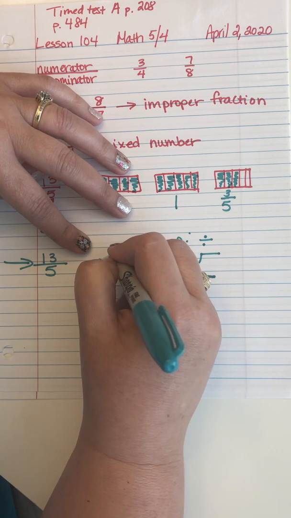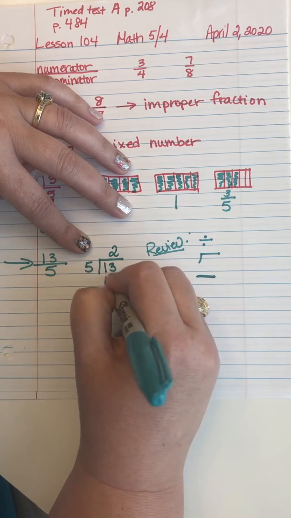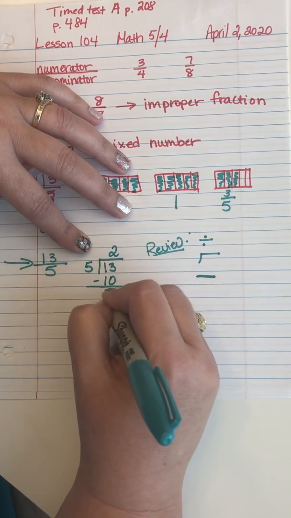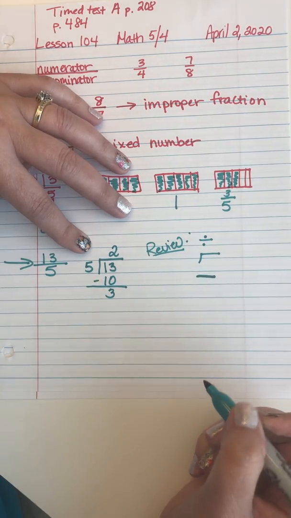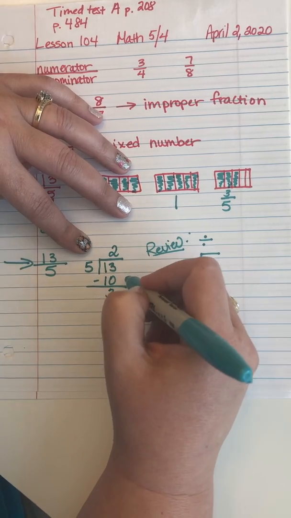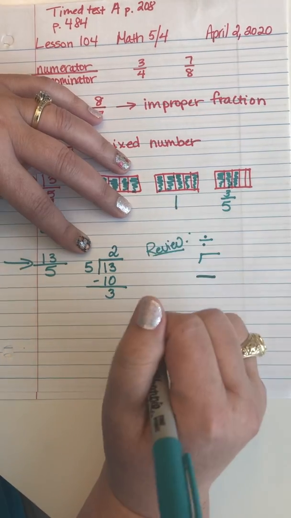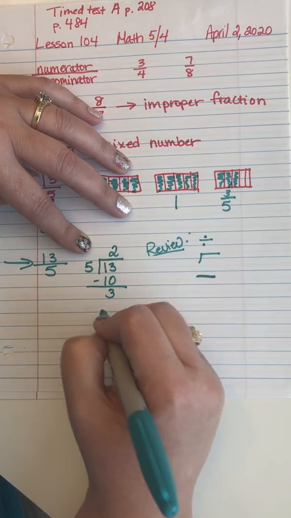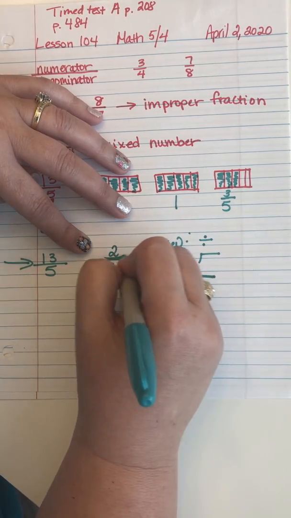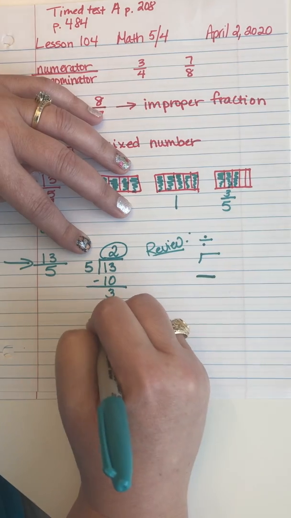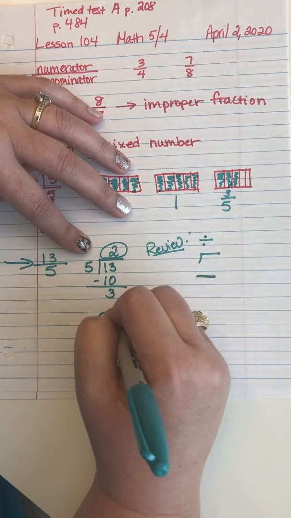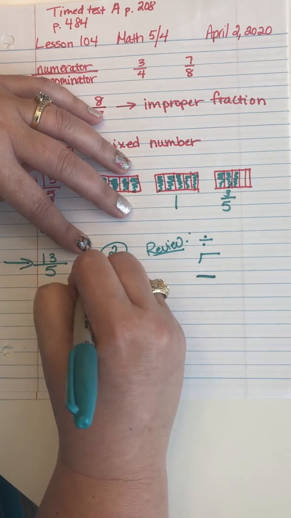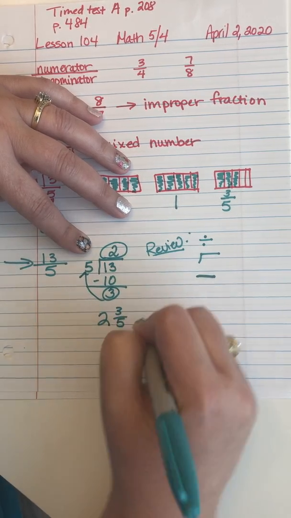Now my second step is to multiply. 2 times 5 is 10. My third step is subtract. 13 minus 10 is 3. I have nothing to bring down, so I'm done. But instead of saying 2, remainder 3, we're going to take our quotient, which is our answer, 2, and put our remainder over our divisor.